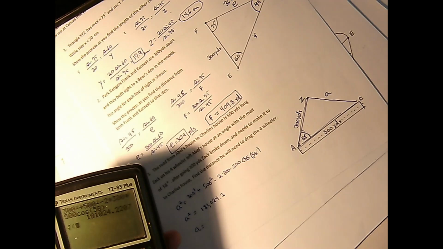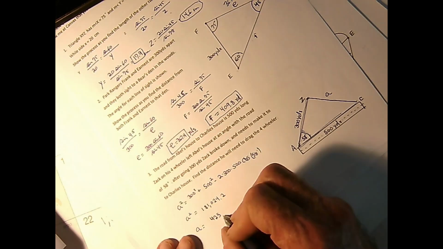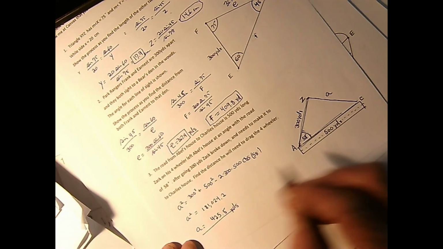And how about he's 425 yards from Charlie's house? 425.5. Because we did have that 0.46, so I'll say 425.5 yards. He'll have to drag his four-wheeler to get to Charlie's house. Charlie's a pretty good mechanic, we're thinking.